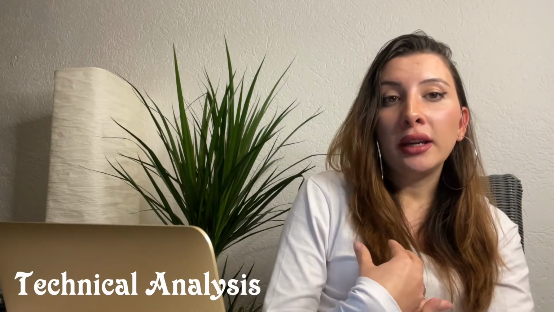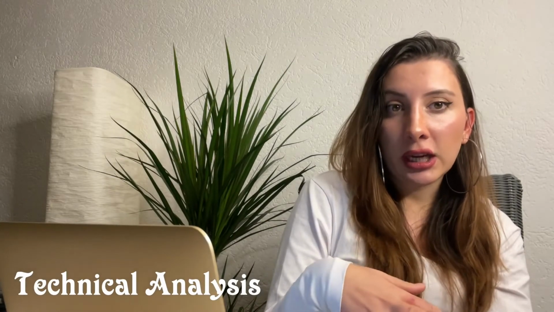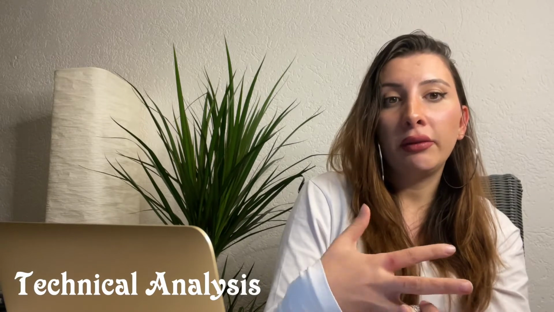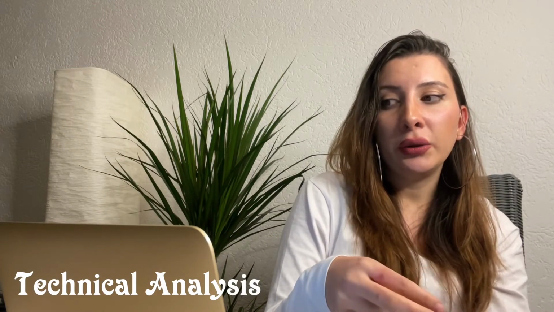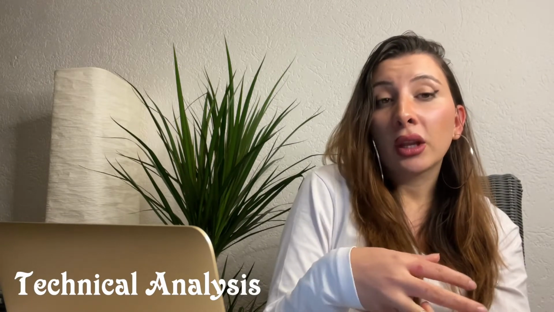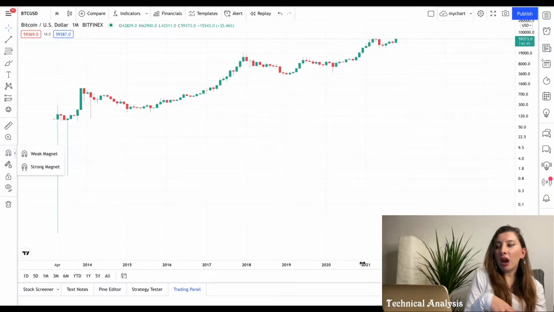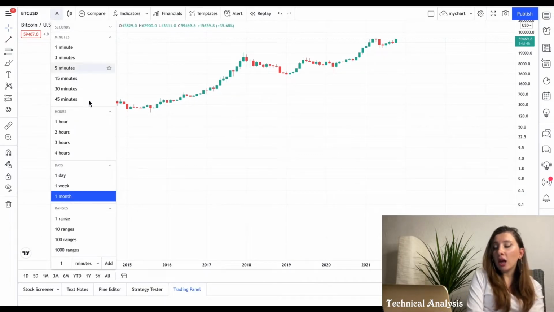I'm using TradingView for this demonstration, and TradingView is an absolutely free tool that you can use to start viewing the charts. And here I have a Bitcoin random chart. I don't know from which exchange that is, and we will now start technical analysis. First of all, what you need to pay attention to here is the time frame. There are many different time frames that you can pick for technical analysis.